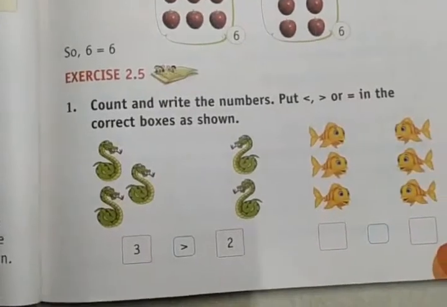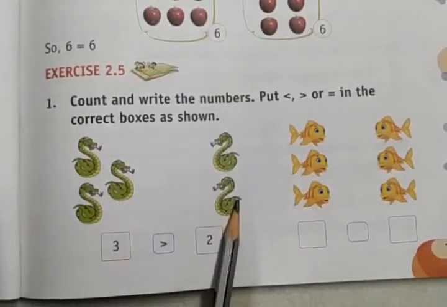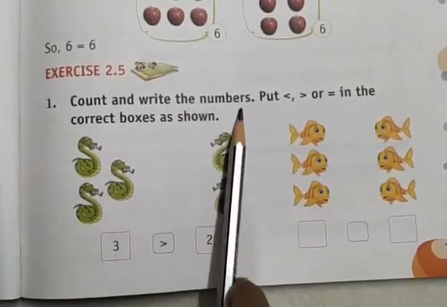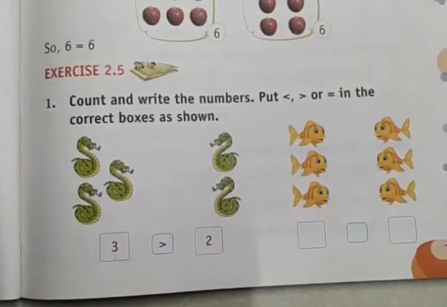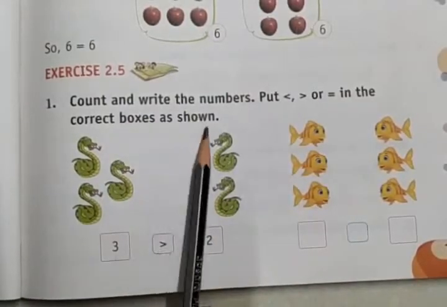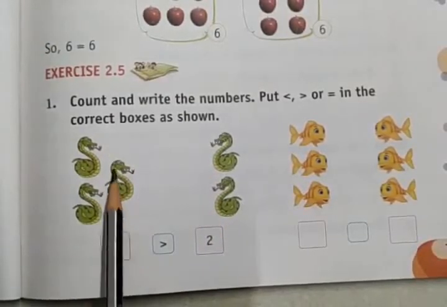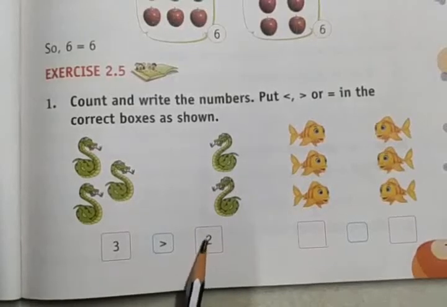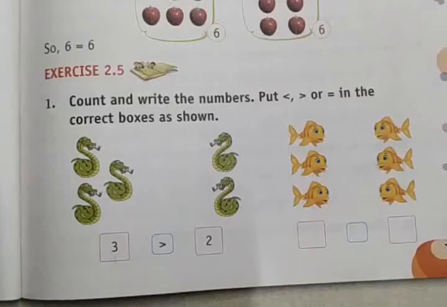Let's do some exercise, that is 2.5. Okay, so here 3, and here 2. What we need to do is count and write the number and put less than, greater than or equal to in the correct boxes as shown. Here a set of 3 and a set of 2. 3 is greater than 2, right? Number 3 is more than 2. In other words, you can say number 3 is greater than 2. Right? Like this we need to say.